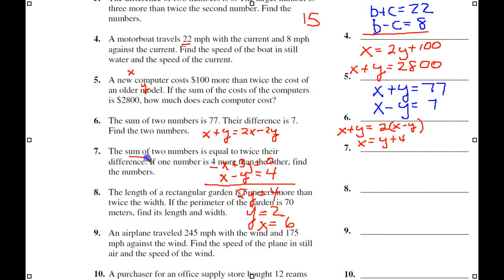But here they're saying the sum of two numbers, which is this, is equal to twice their difference. So twice their difference is x minus y. That's their difference. Twice their difference. And then the second is if one number is 4 more than the other, find the numbers. So there's x. One number is 4 more than the other.